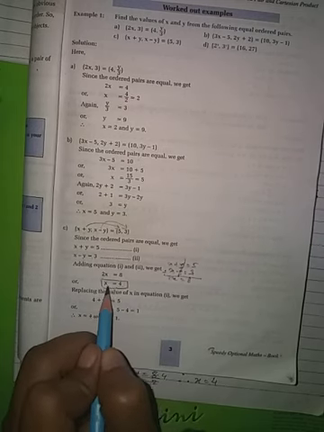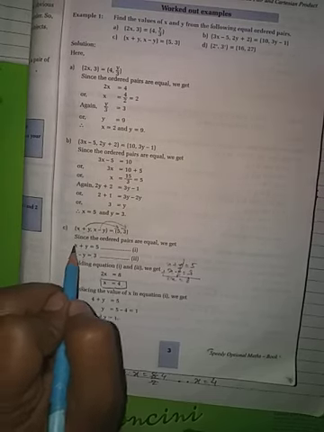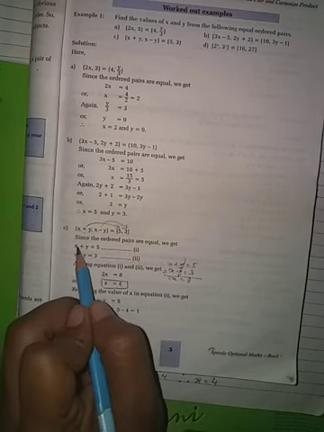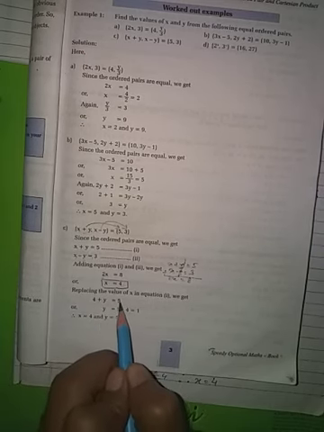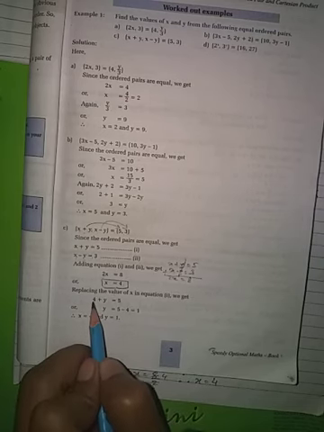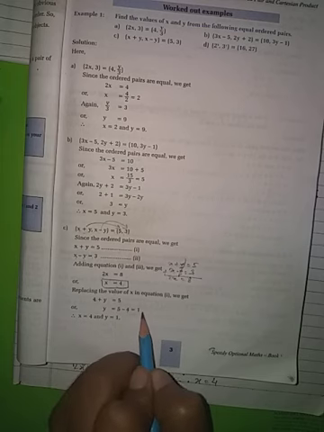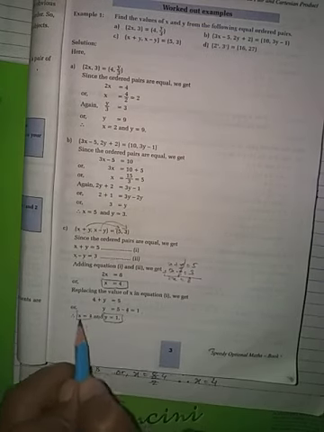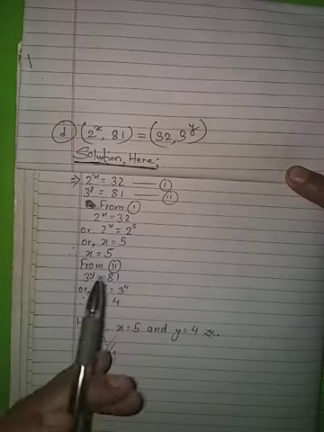Replacing the value of x, we can put the value of x in any equation, either in equation first or equation second. So let us put the value of x in equation 1. The value of x is 4. So 4 plus y equals 5. Whenever we transfer this 4 to the right hand side, it becomes negative 4. So 5 minus 4 is 1. The value of y is also 1, and the value of x is 4. This is another example. Now let us discuss another model.